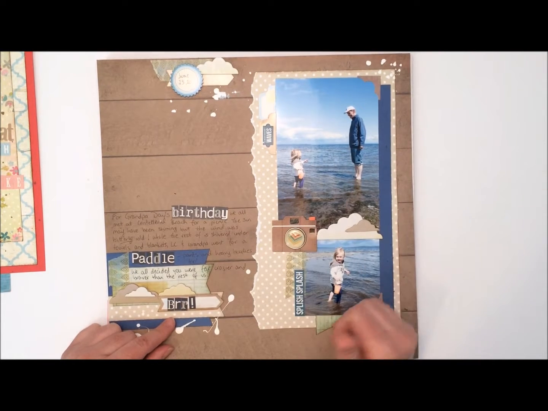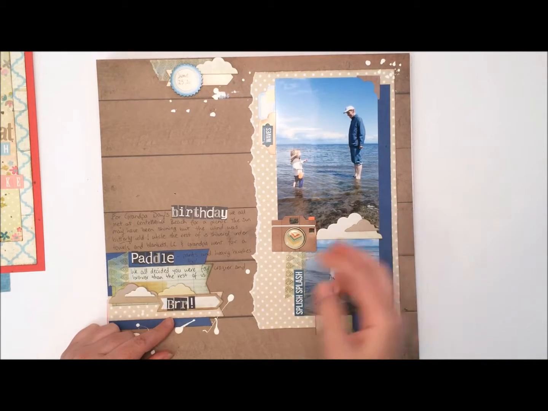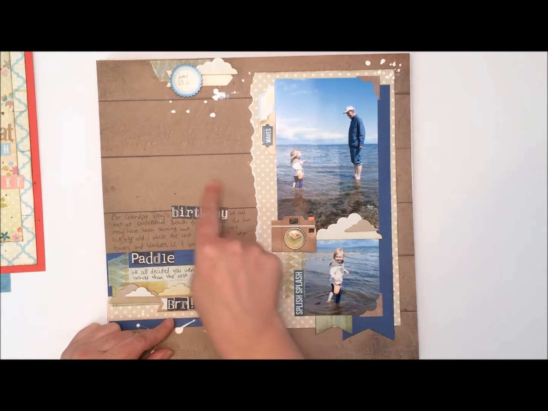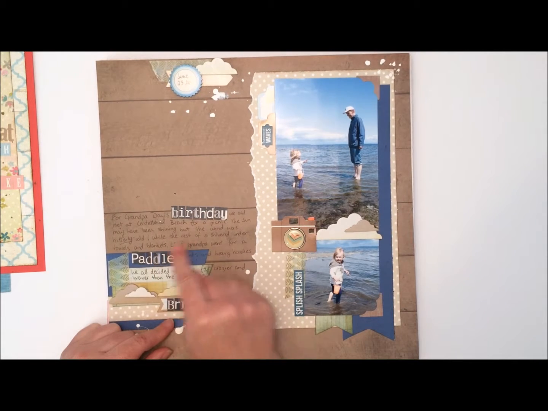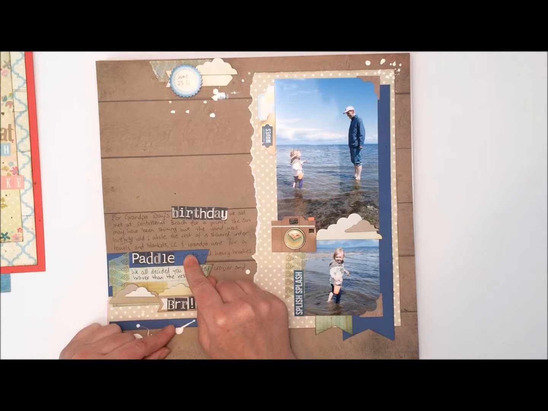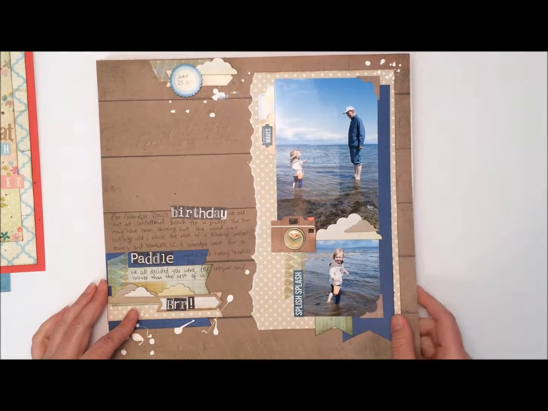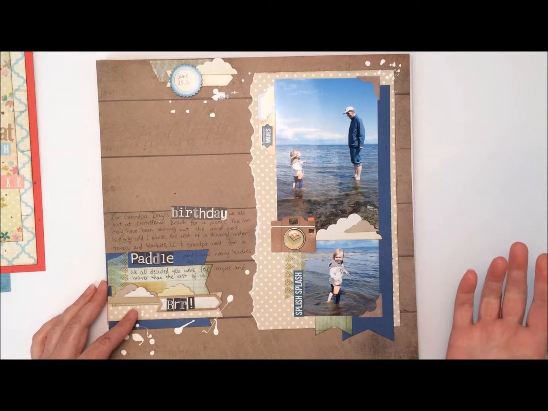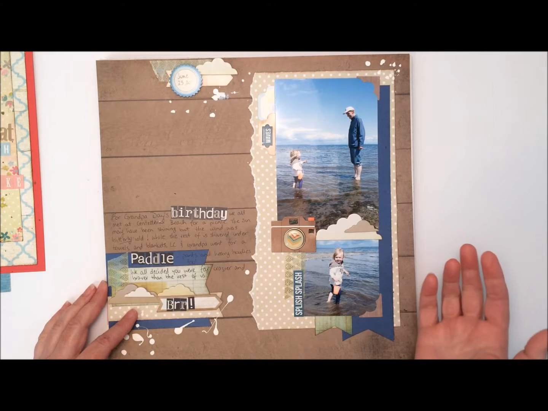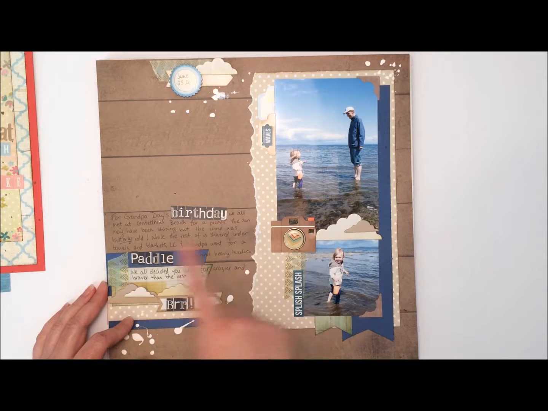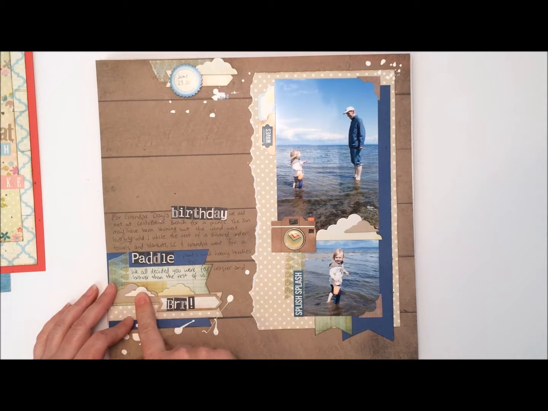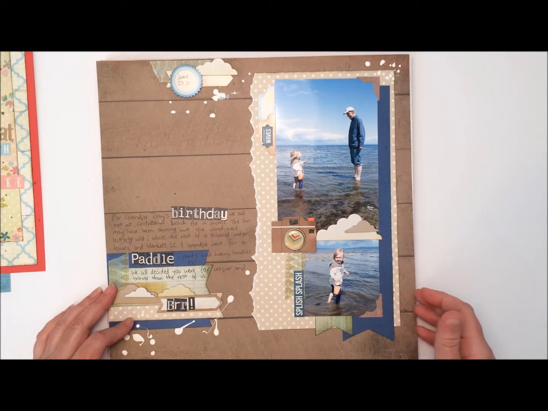I mean, the photos are great and they help tell the story, but here I'm really emphasizing the journaling, because I've pulled out words from the journaling for the title. The layout is still unified, however, because, again, I've repeated washi tape, papers, the colors, all those sort of things.